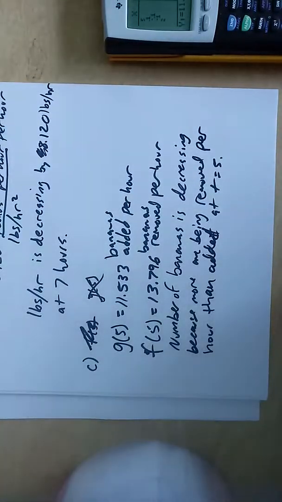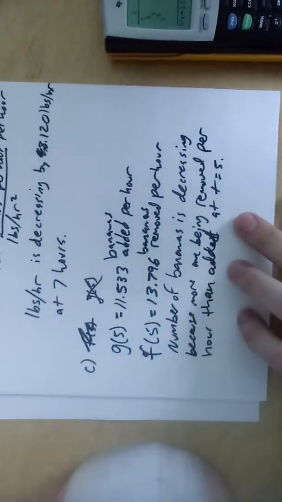The way that they say it on College Board's is a little bit different, but it's the same idea. They found f of 5 and g of 5, and what they said was, if you take g of 5 minus f of 5, you get this negative number, which is less than 0. And since this is less than 0, the number of pounds of bananas on the display table is decreasing at time t equals 5. So there's a little bit more calculus in their answer, but my reason is valid.